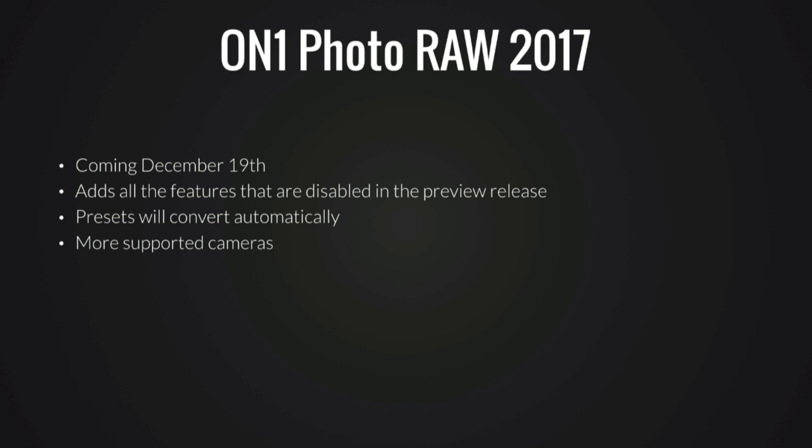So as those new cameras come out, we'll add those. If you've looked at the supported camera list and your new camera's not on there, by December or January, I bet it will be ready to go. We'll also continue to improve our RAW processing. Every camera is a little different, and needs a little bit of extra tweaks to get the best results. We'll continue to refine that.